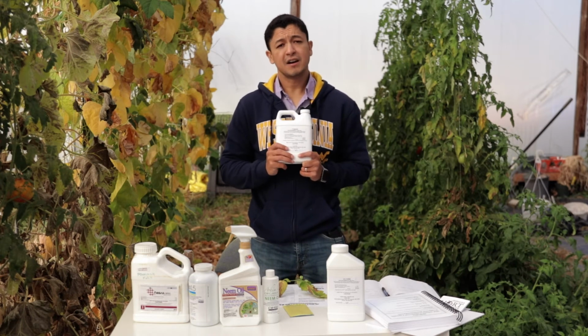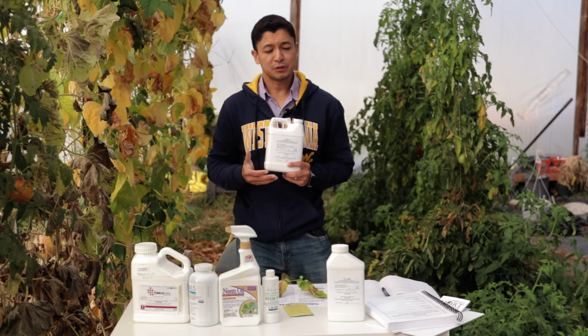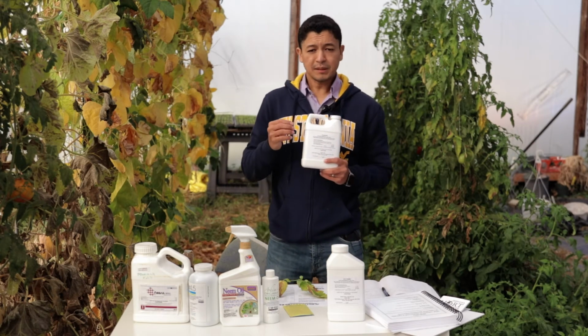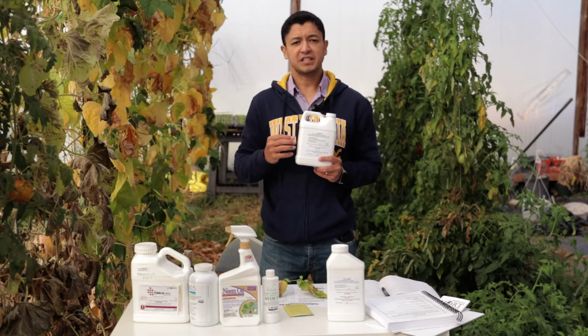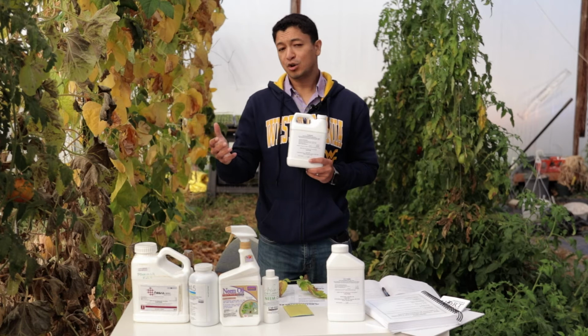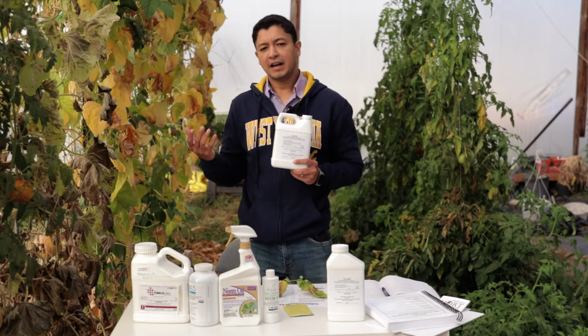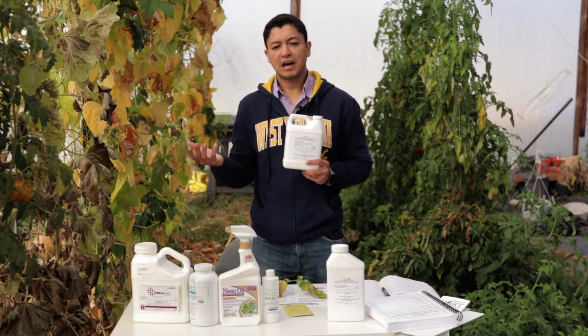So there are different subspecies. Depending on the subspecies, BT or Bacillus thuringiensis can only kill caterpillars or lepidopterans, or beetles that are also called coleopterans.